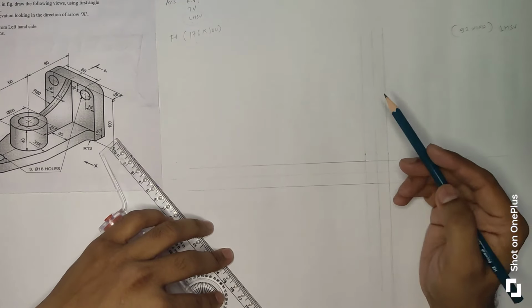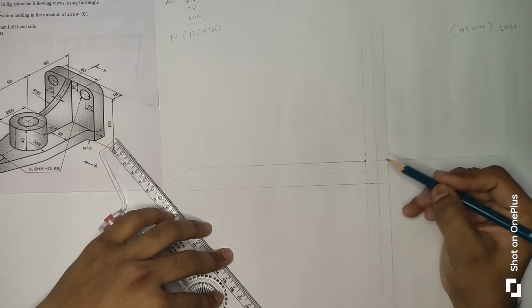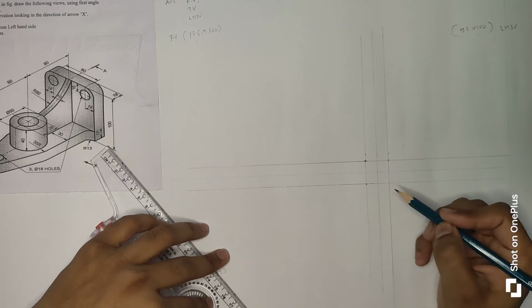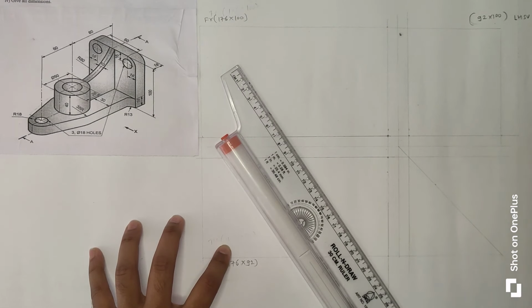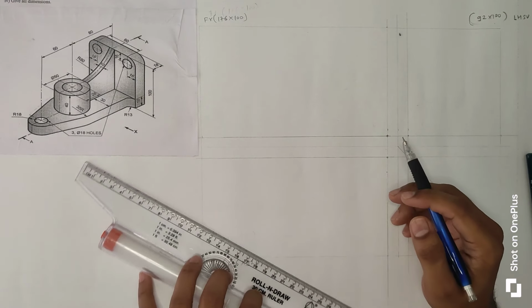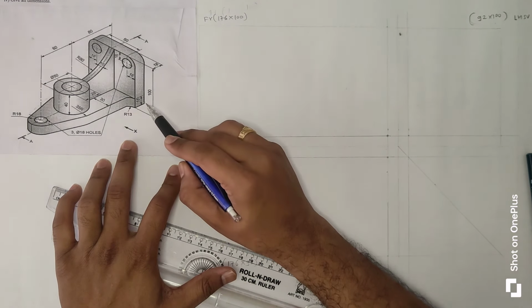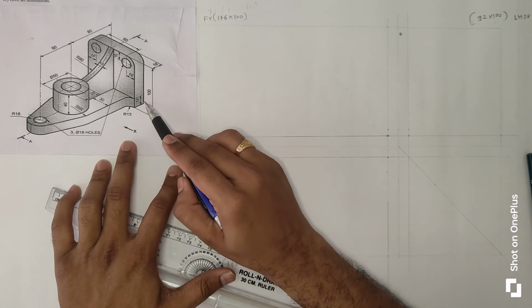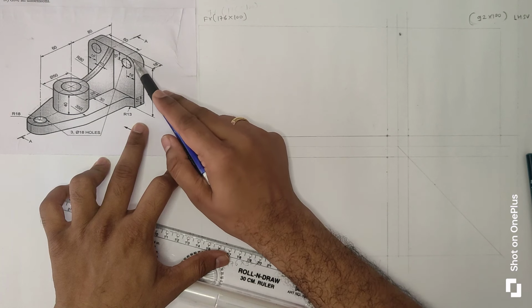Now for the front view, we will start drawing from this point. For the left hand side view, we will start drawing from this point, and for the top view, we will start drawing from this point. So first we will draw the front view. In the front view, this point will overlap with this point. So from this point, the vertical distance is 100 mm, then horizontally 18 mm.